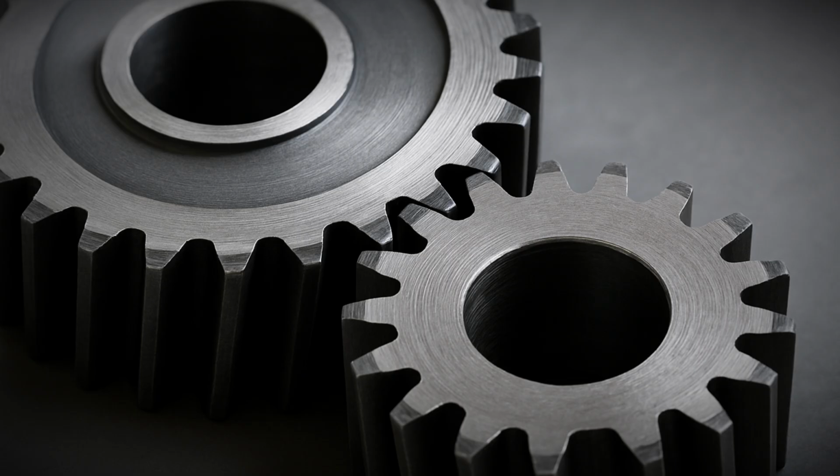However, overly polished surfaces can also hinder oil retention. Therefore, gear surfaces are often engineered with a balance between smoothness and microtexture to optimize oil adhesion and film stability.